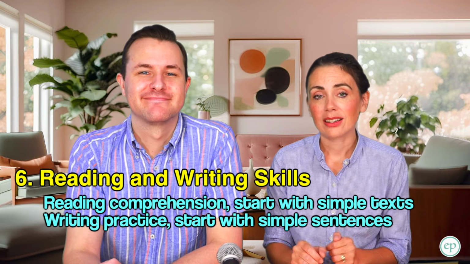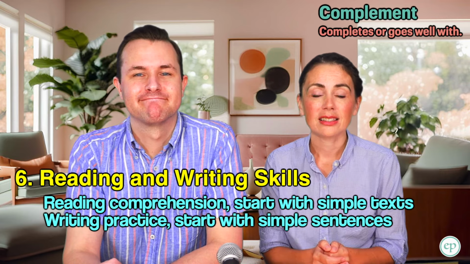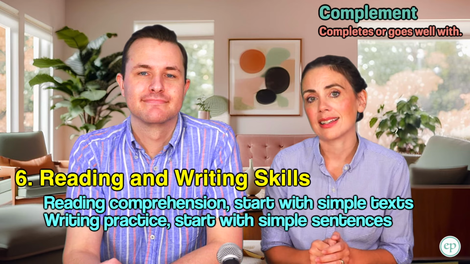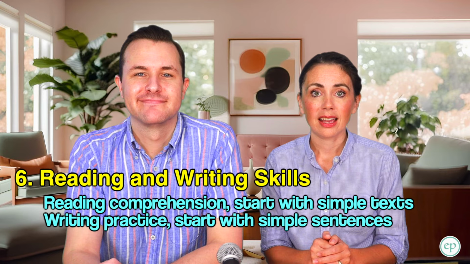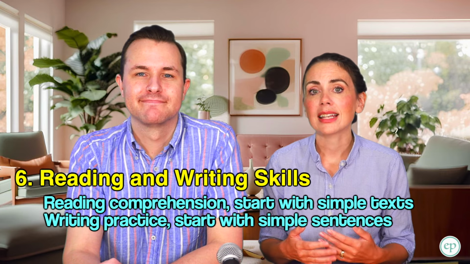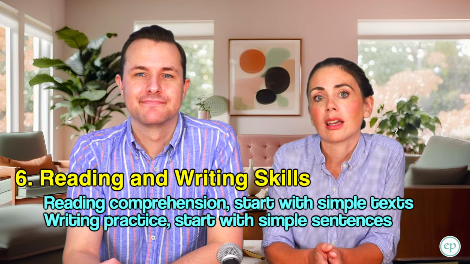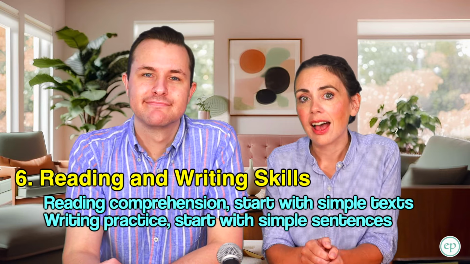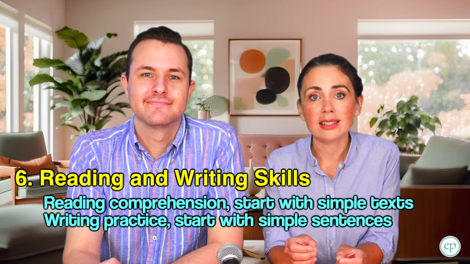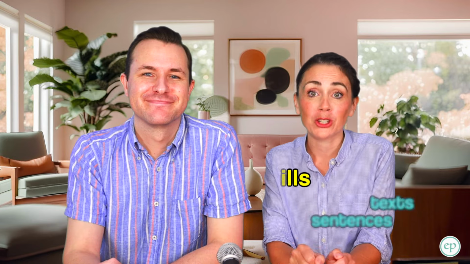Writing practice complements reading skills. Start by writing simple sentences and paragraphs about familiar topics. As you gain confidence, tackle more challenging tasks like composing essays or reports. Writing regularly helps organize your thoughts and refine your language proficiency.